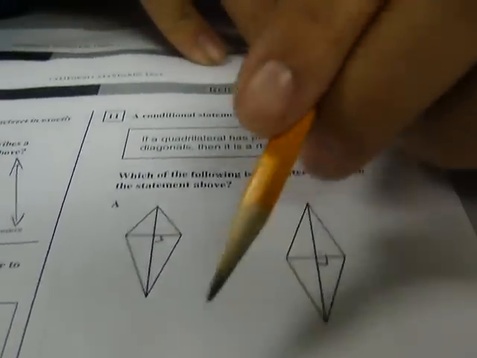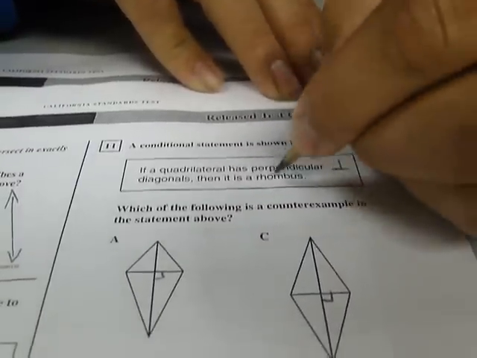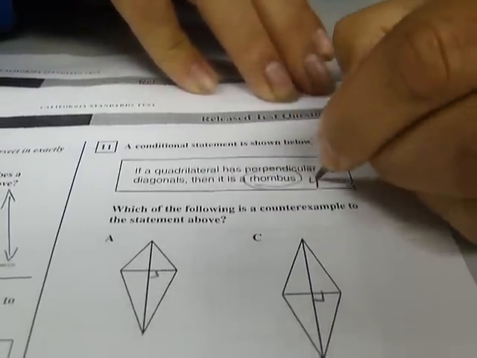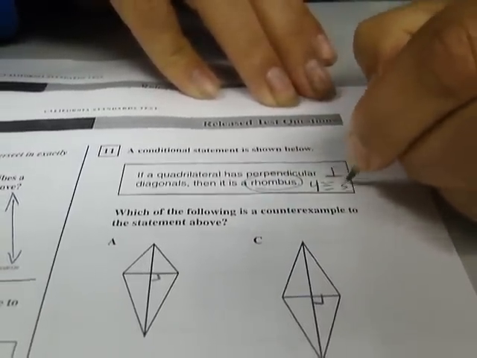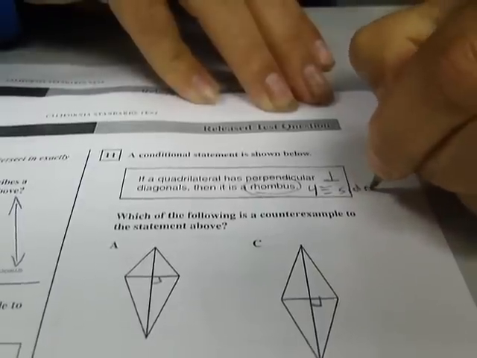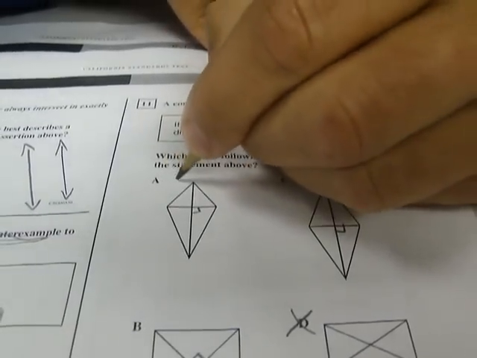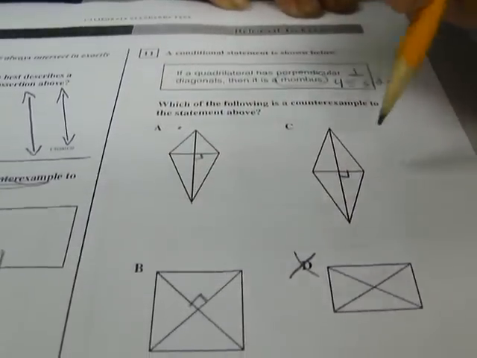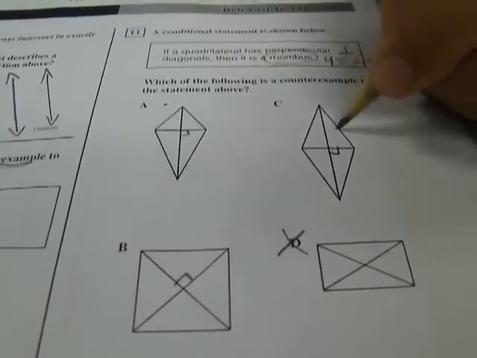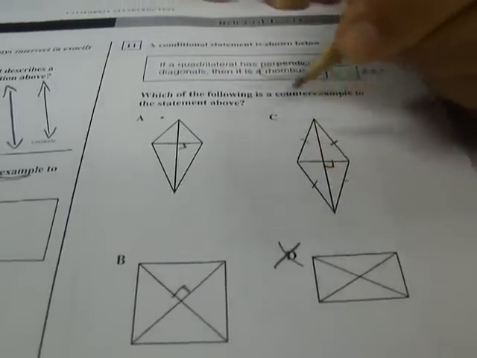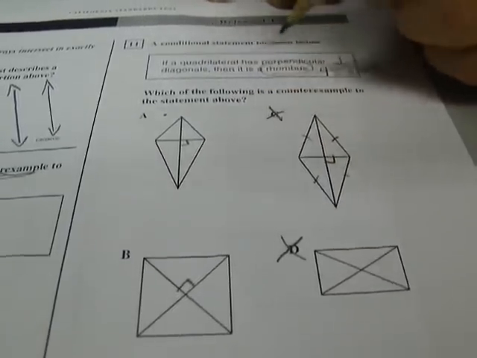So we're looking for which one of these is not a rhombus. So rhombus, let's think about what a rhombus is. It's 4 congruent sides. So does this one have 4 congruent sides? No. So I think that might be the answer. I'll just put a little mark to show that that might be the answer. Does this one have 4 congruent sides? It sure looks like it. That's a rhombus, so that can't be the answer.